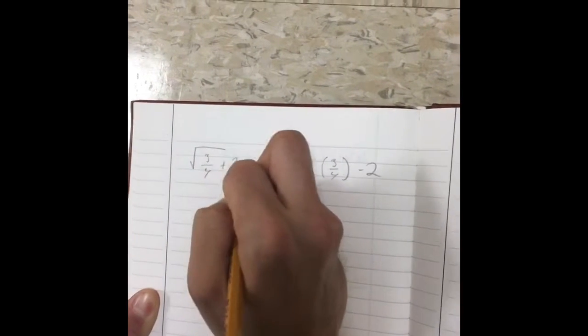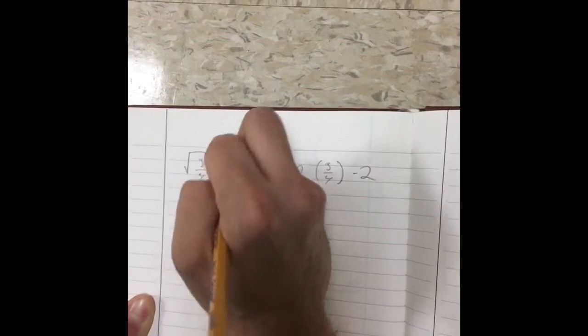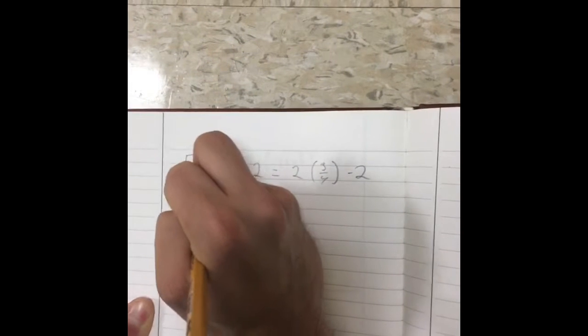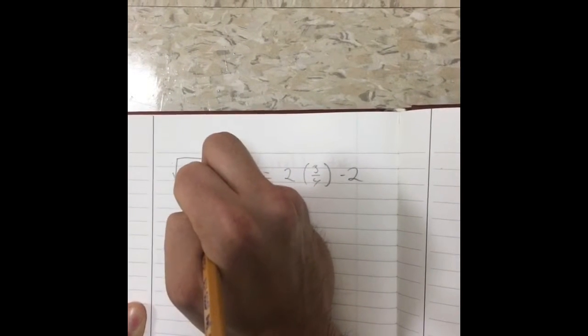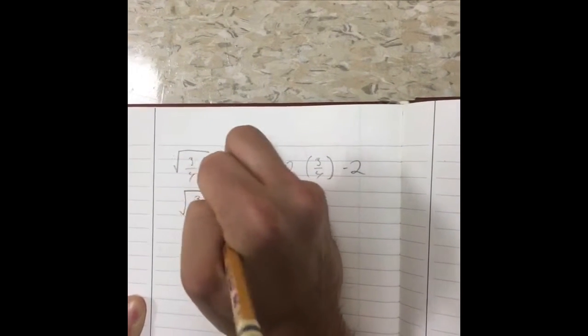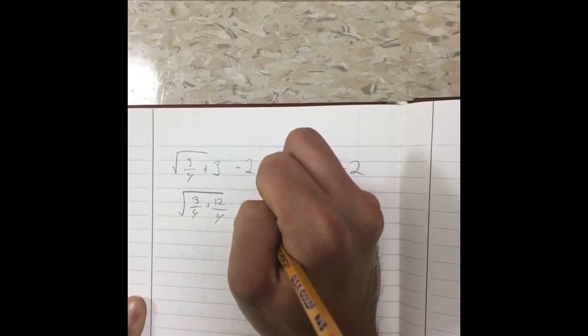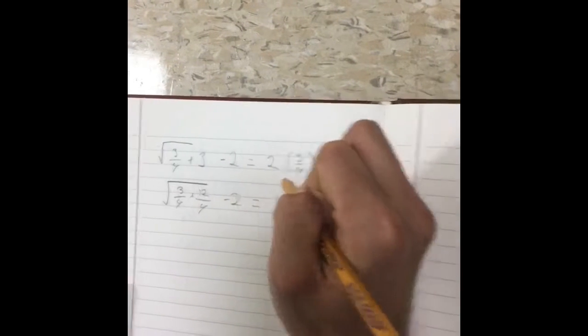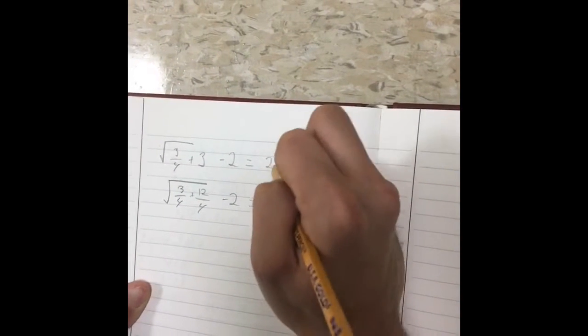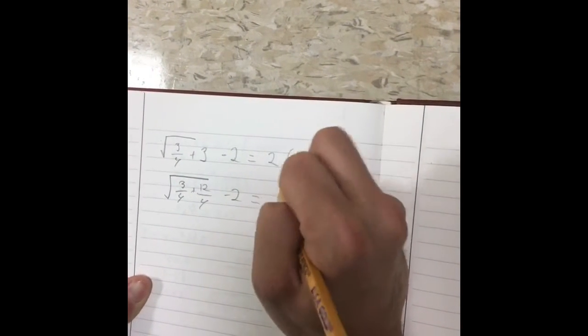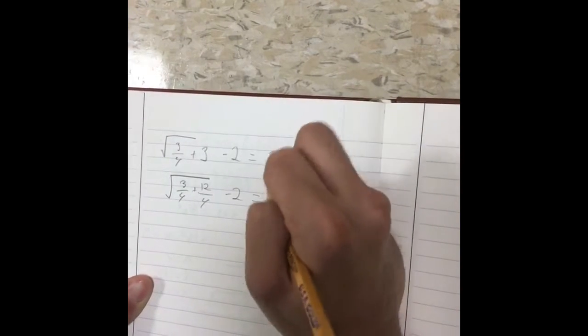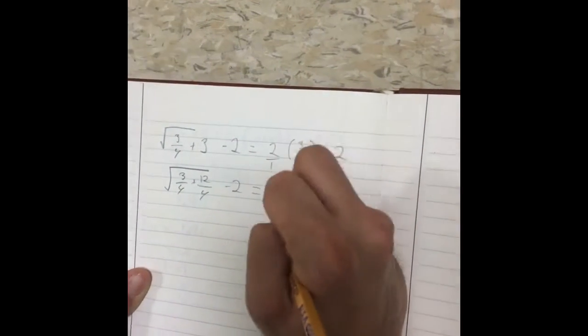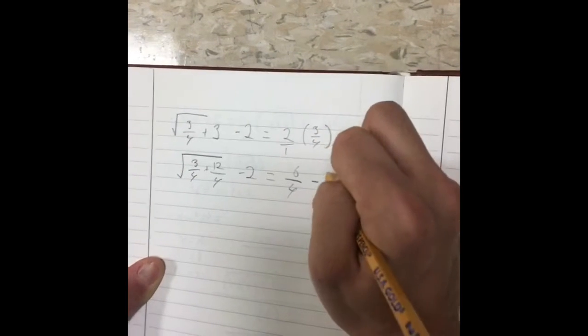Alright, so we need to find a common denominator for this guy here. So 3 is going to equal 12 over 4, minus 3 over 4, and we'll have to multiply this side here. So 2 times negative 3, that's negative 6 over 4, minus 2.